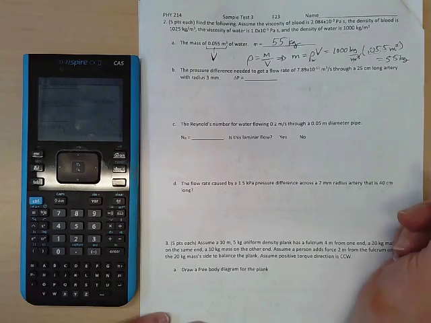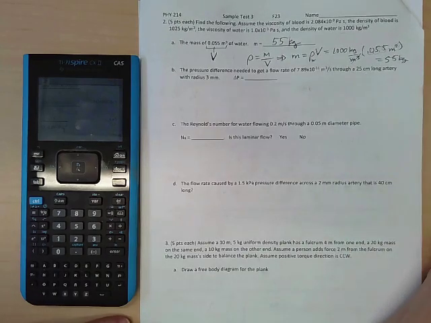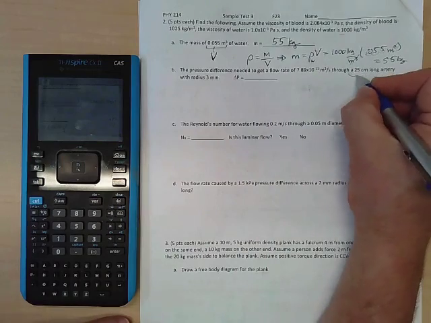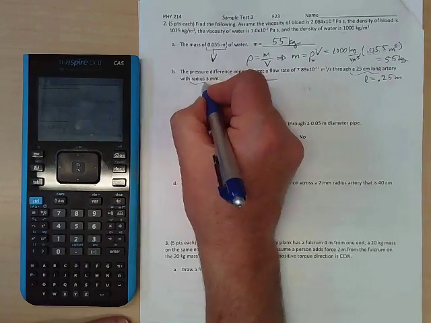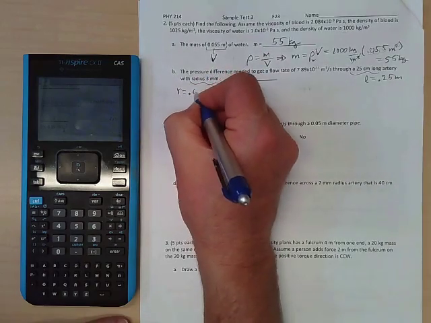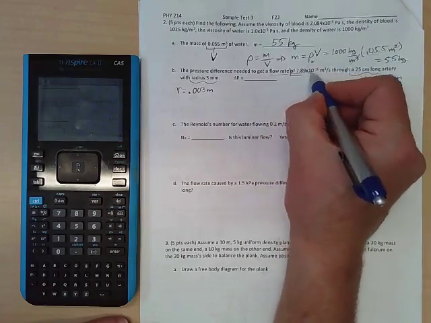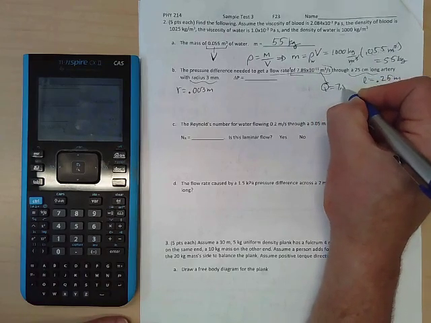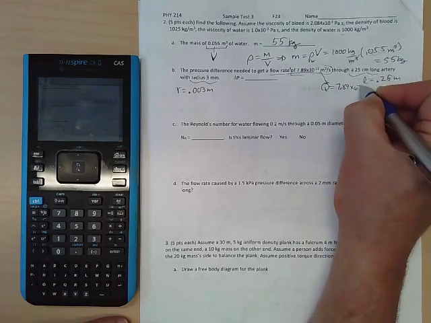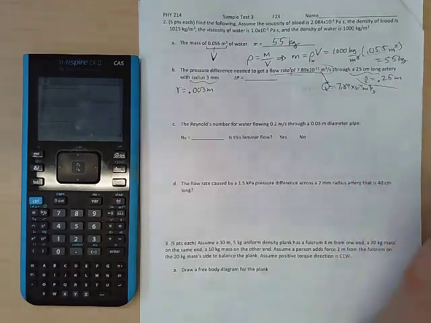Okay. Part B. Find the pressure difference needed to get a flow rate of blah through a 25 centimeter long artery, radius 3 millimeters. This is giving us an L; let's convert it to meters, 0.25 meters. This is giving us a radius, R is 3 millimeters, so 0.003 meters. It says it's a flow rate, so Q is equal to 7.89 times 10 to the negative 11 meters cubed per second. Again, it's a volume per second, so that's a flow.